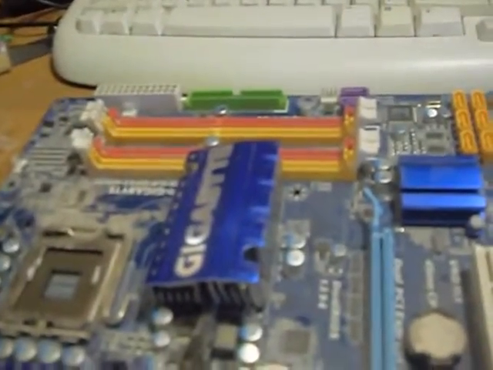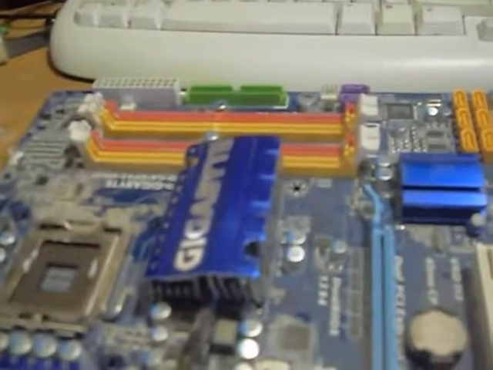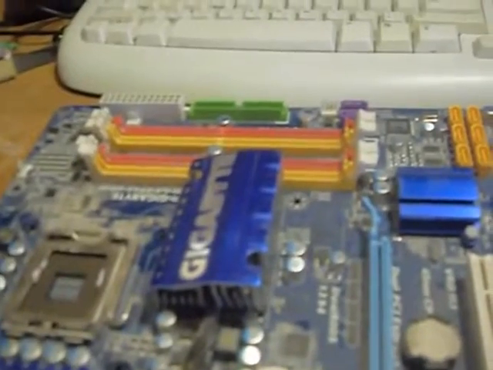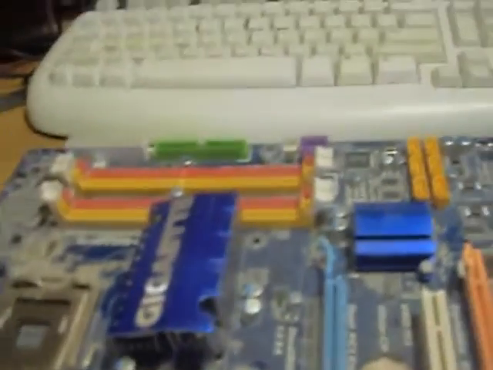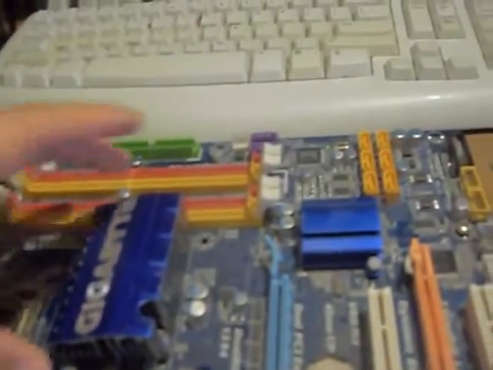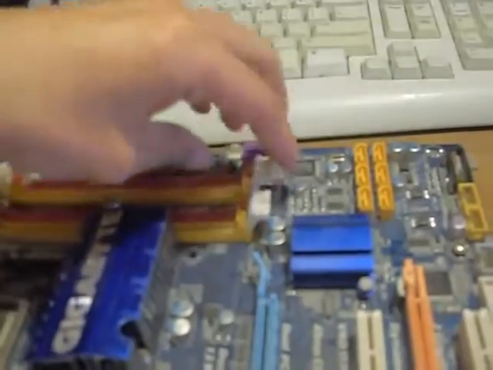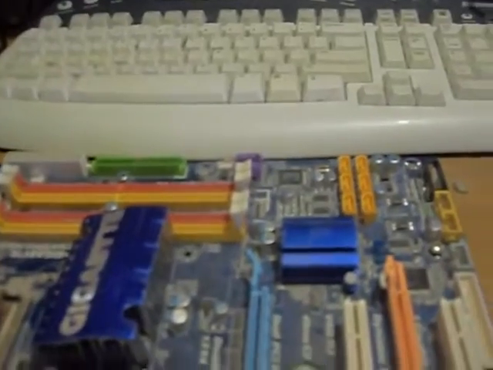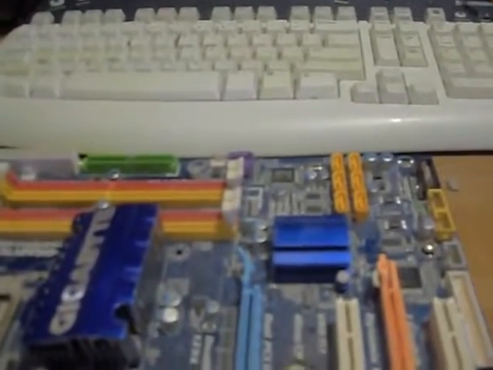Today inshallah I'll be showing you how to build a computer. Of course this computer will be from scratch, but it will not be in a case, just so that you guys can see how a computer actually works. And then inshallah I'll put it in the case. Okay, so let's just go over the parts real quick.